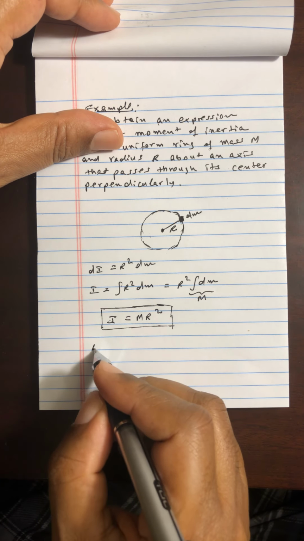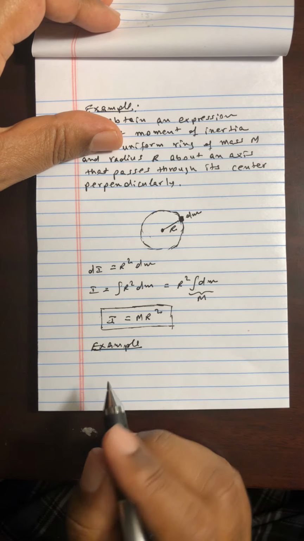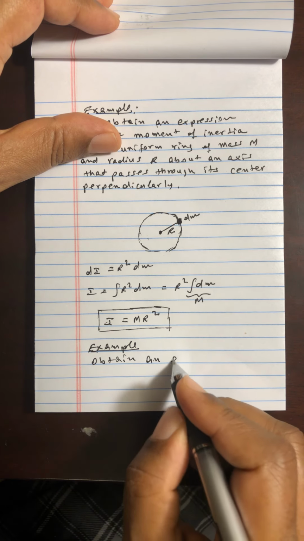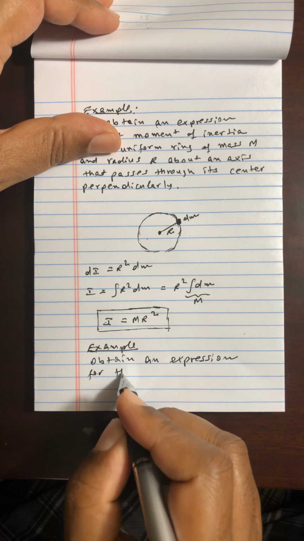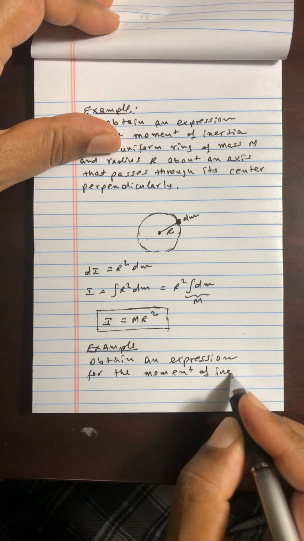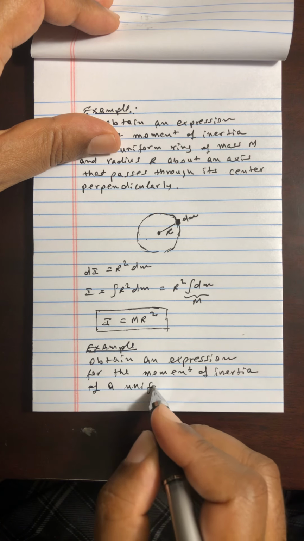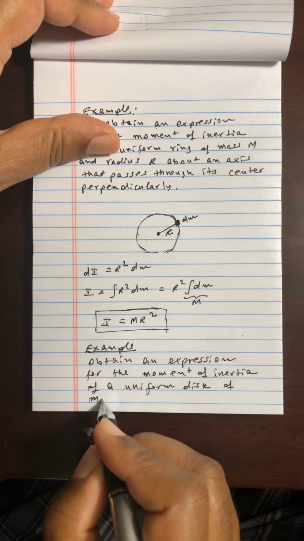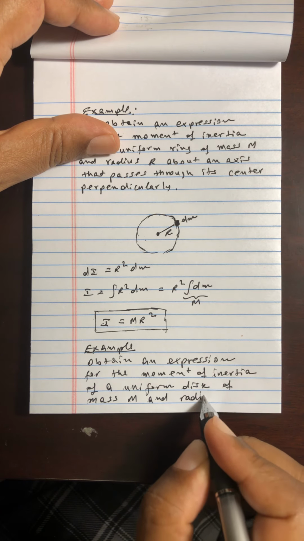Okay, now instead of a ring, we're going to deal with a disk. Example, let's say obtain an expression for the moment of inertia of a uniform disk of mass m and radius r.